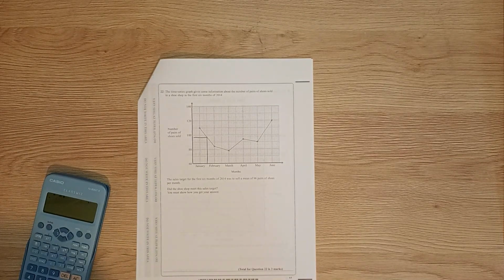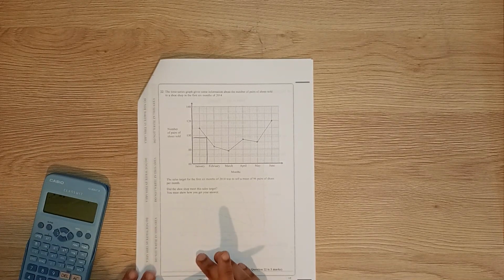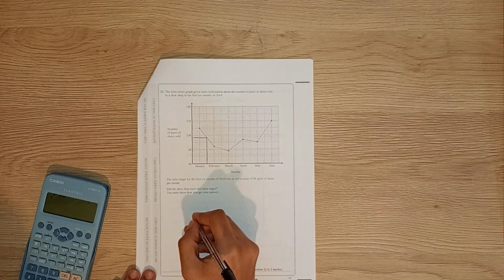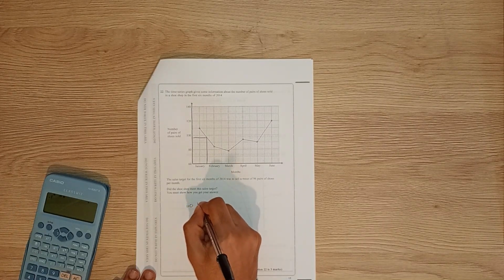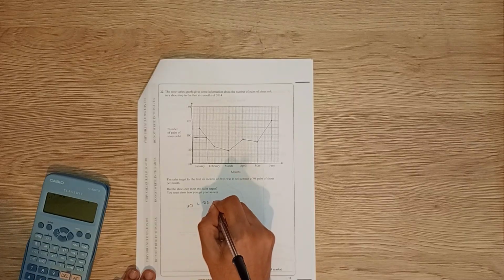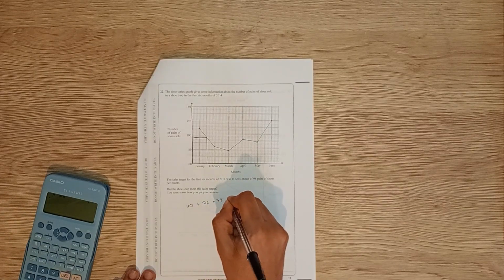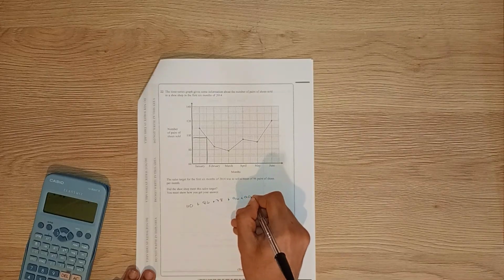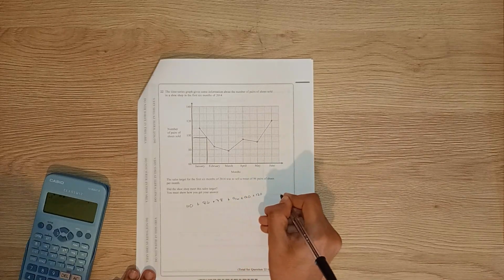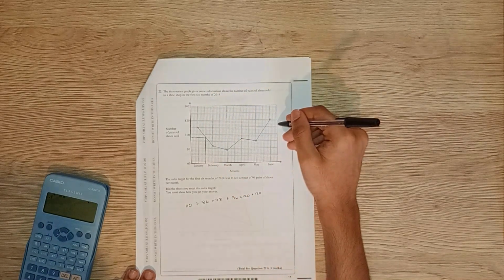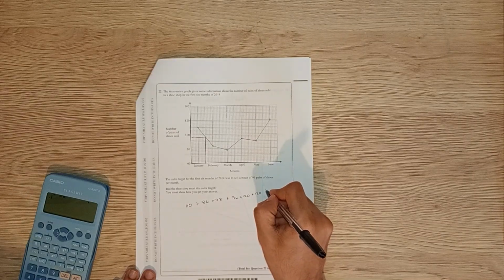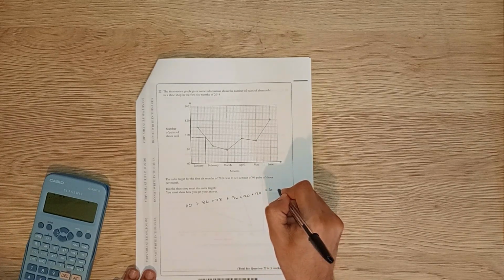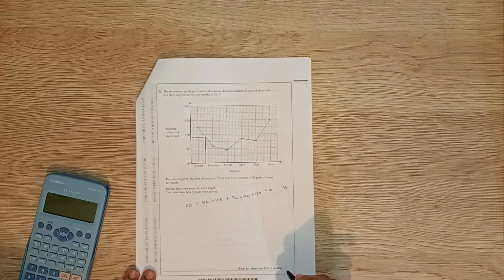I would say that you need to do 110 plus 84 plus 78 plus 94 plus 90 plus 120. If we calculate all the points from here and then we divide all of it by 6, that should give us 96, right?